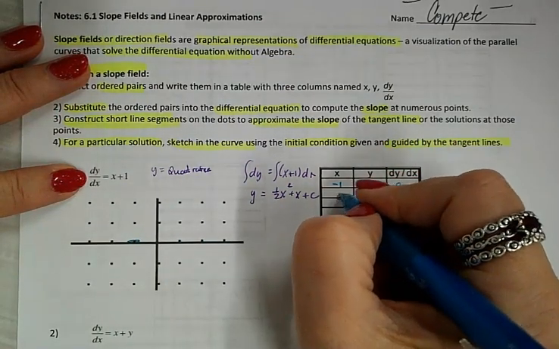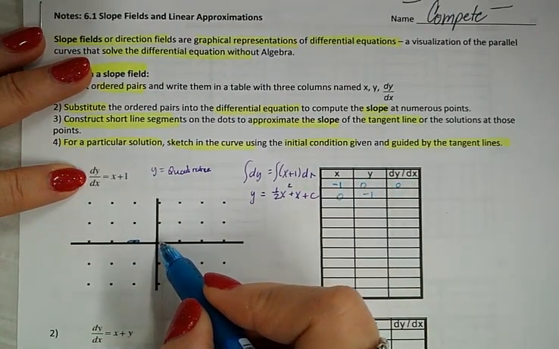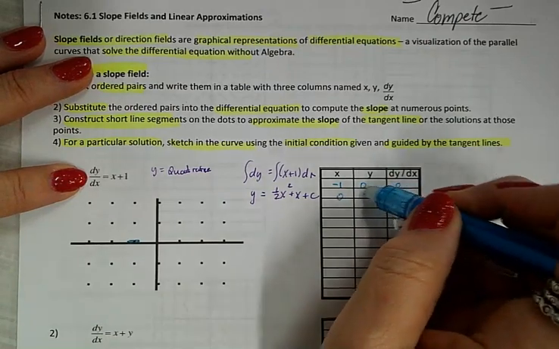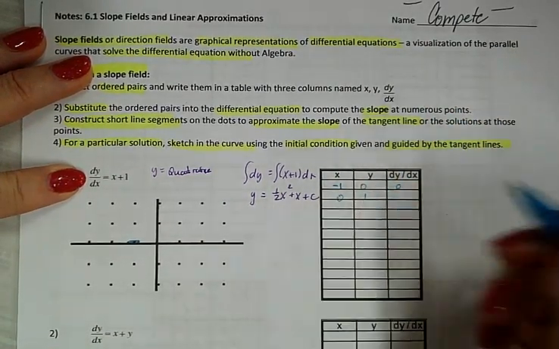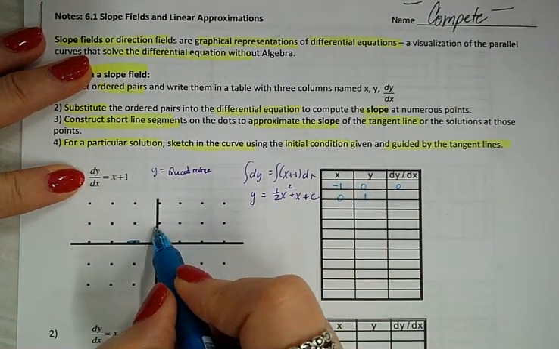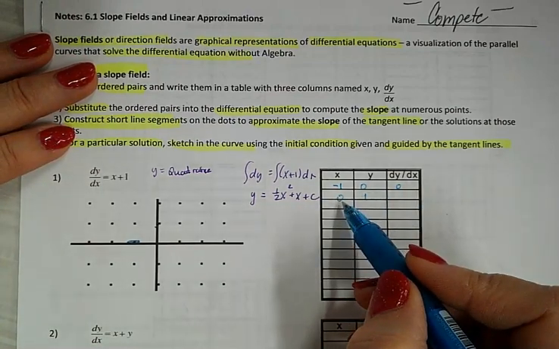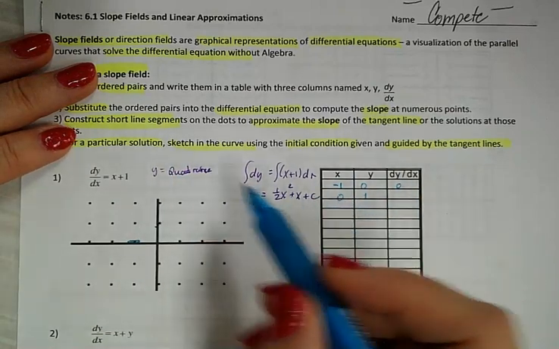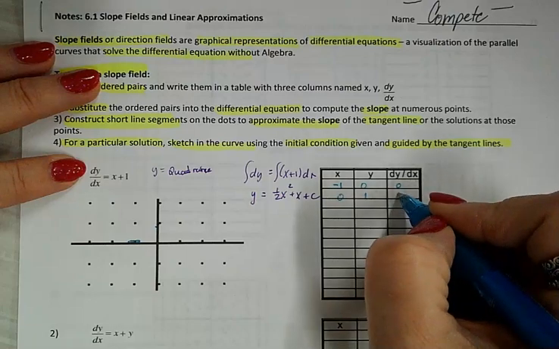So just a little smidgen of a line that represents the slope of the tangent line at that point. All right, how about the point 0, 1? Let's do the positives first. So 0, 1. I'm talking about this point right here on my slope field. And so what am I putting in? Again, I really only have to put in my x. If I put in my x here, which is 0, then the slope is going to be 1.